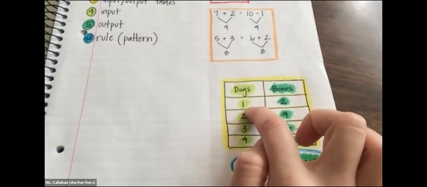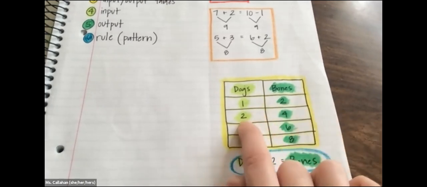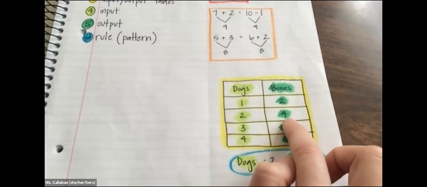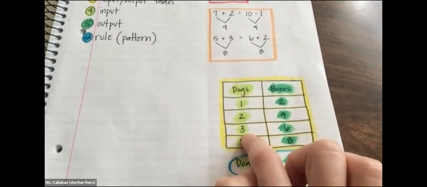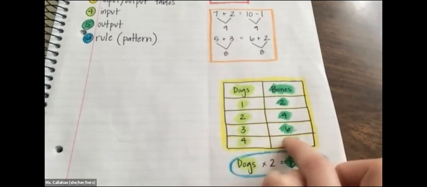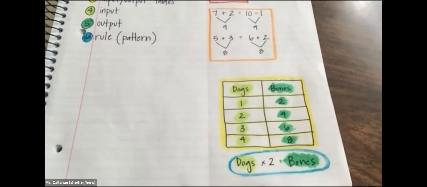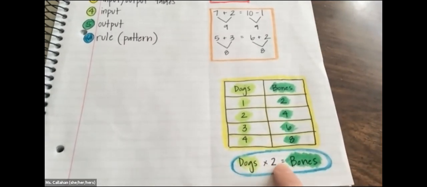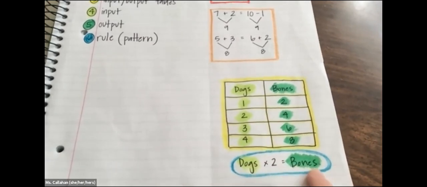For every 1 dog, they get 2 bones. So since we have 2 dogs, that means we would get 2 times 2, which equals 4. For 3 dogs, since every 1 dog gets 2, we do 3 times 2, which equals 6. And then 4 times 2, which equals 8, okay? So this is our rule. Input times 2 equals output. In this case, dogs times 2 equals bones, okay?